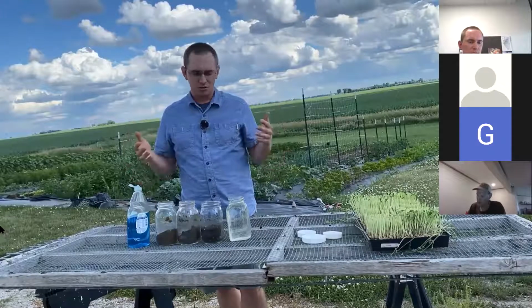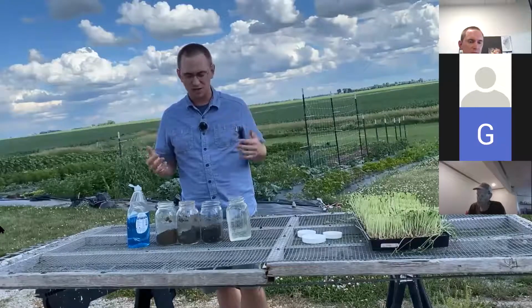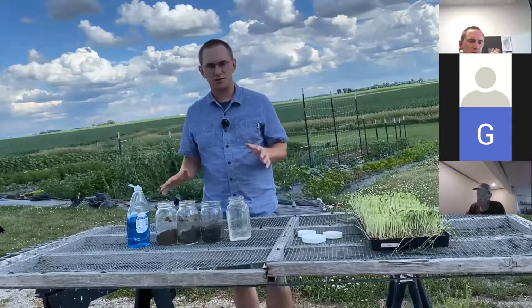Today, what we're going to do is to look at the composition of the soil on my farm. And so we're going to do an activity called soil slurry. So what I have here are 3 different soils from my farm.